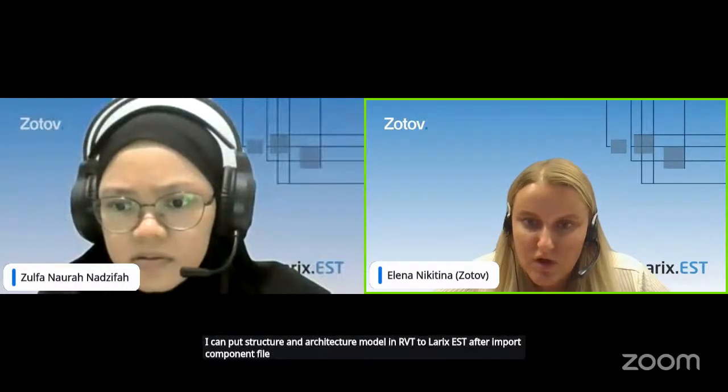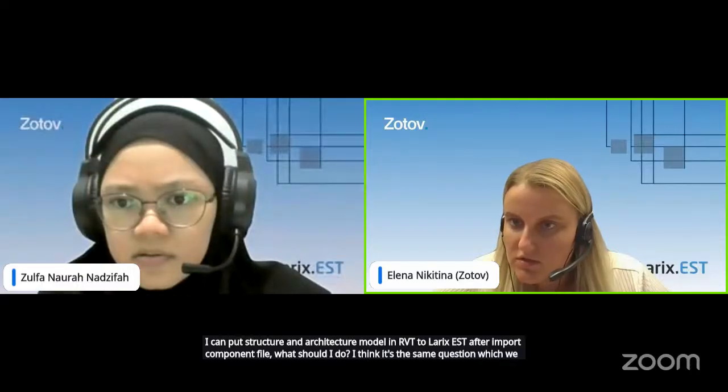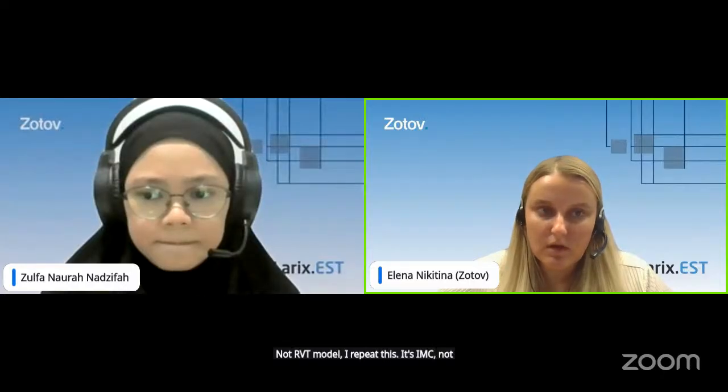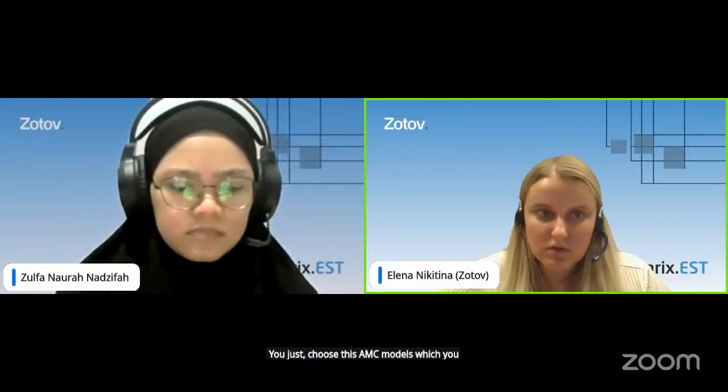What should I do? I think it's the same question we discussed in the chat. It's not an RVT model, I repeat, it's an IMC model which you add in the Larix EST project in the models section. With a right click, you just choose these IMC models, which you can download on the platform.